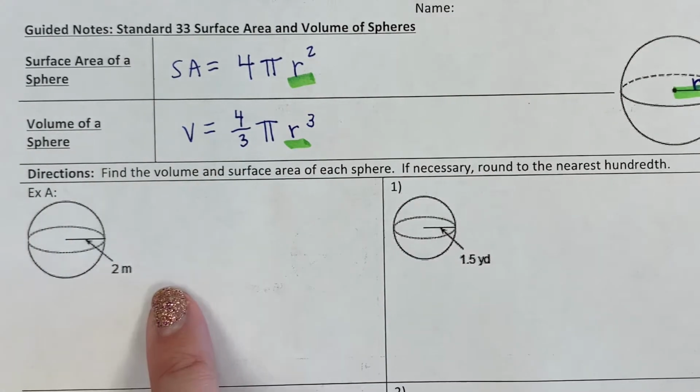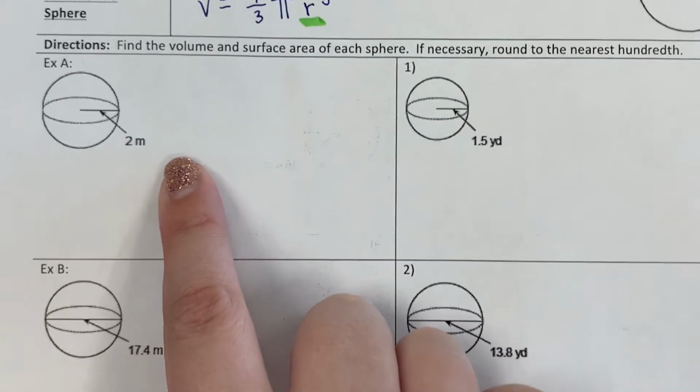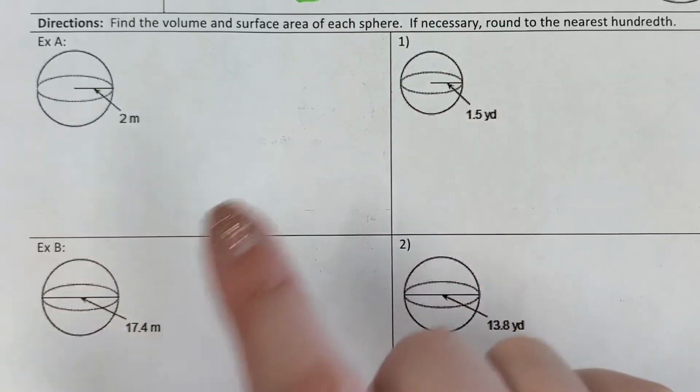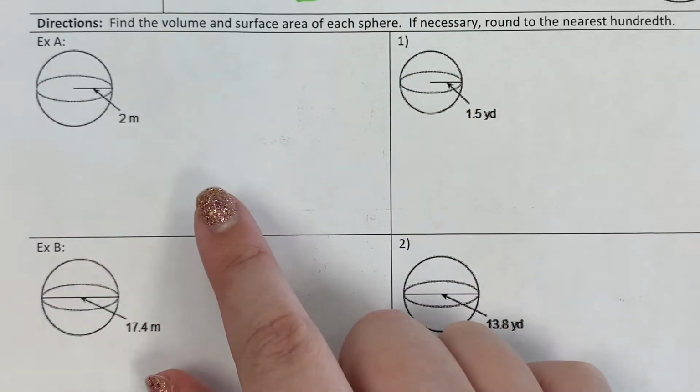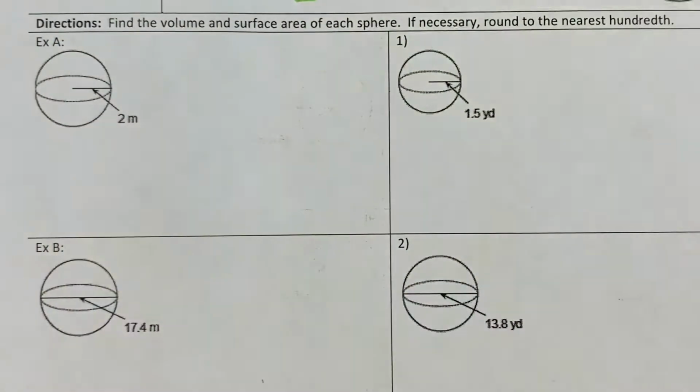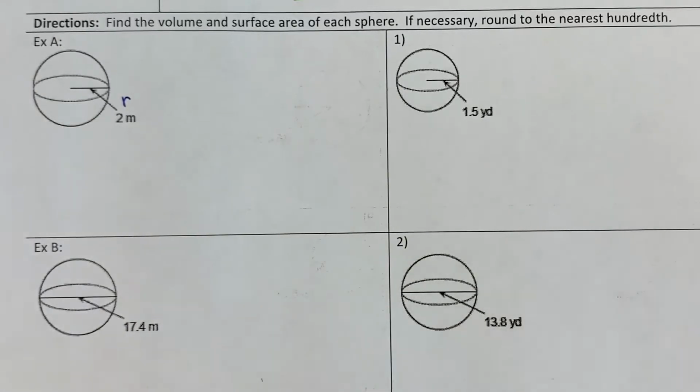Let's jump to example A. Our directions tell us to find the volume and surface area of each sphere. If necessary, round to the nearest hundredth, or that means 2 decimal places. So in example A, look at our sphere, and the 2 meters is labeling our radius. That's given to us, so that's what we'll be plugging into our formulas.